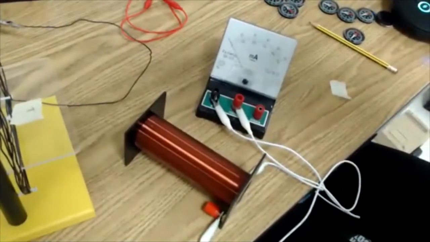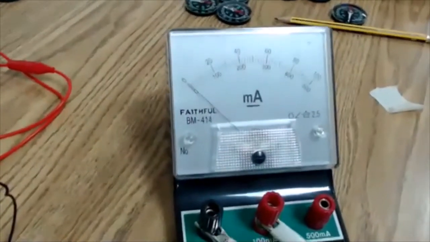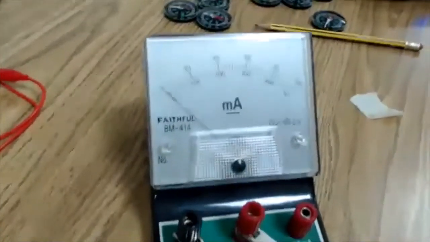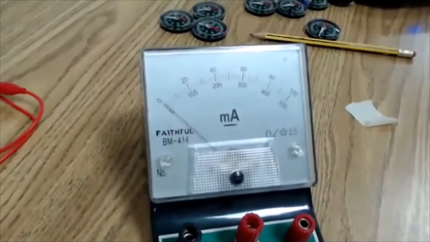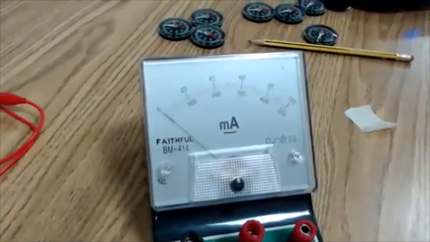We're going to unclip you here. I want you to see what happens to this guy right here. See if we can get it without the glare. Okay, as we put the magnet in and out. Can you see? Right now I'm putting the magnet in and out.